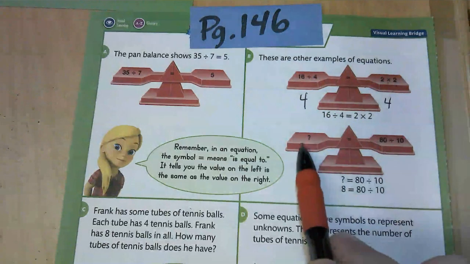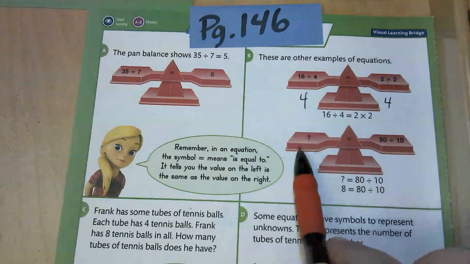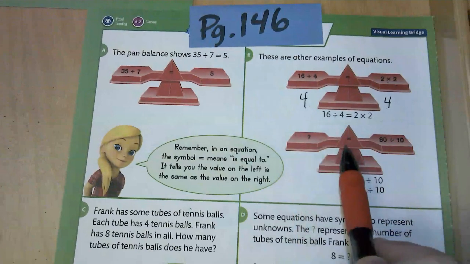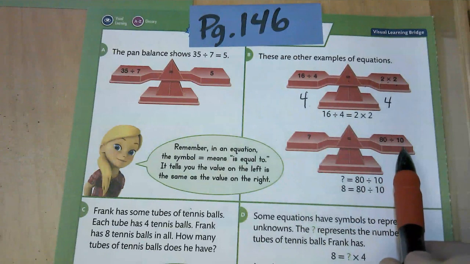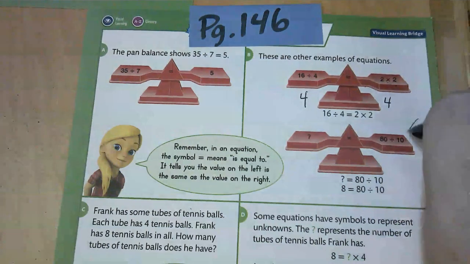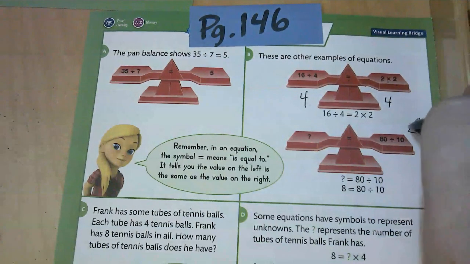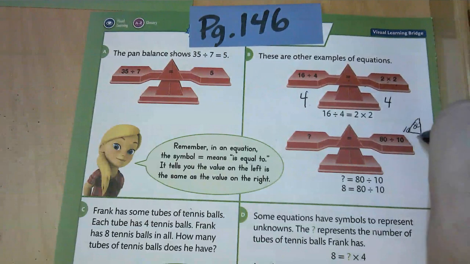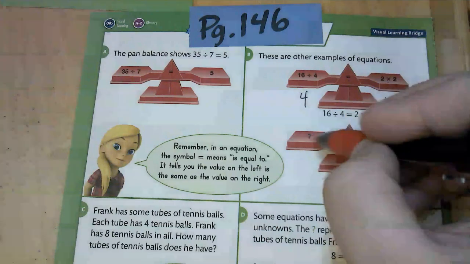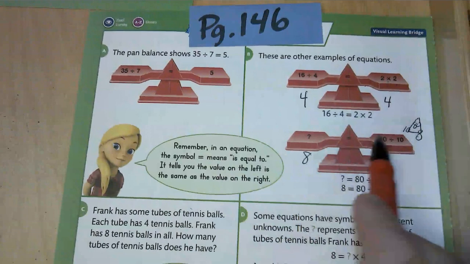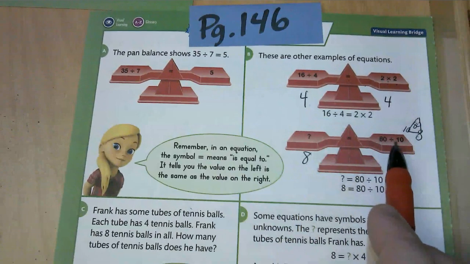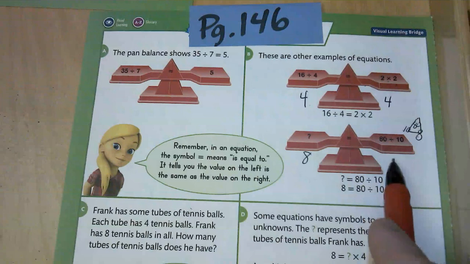So here we've got an unknown, so we don't know what this is. Something is equal to 80 divided by 10. Well, what's 80 divided by 10? If I use my fact triangle real quick, put my 80 on top and 10 over here, 10 times what gives me 80? Well, it's 8, right? Which means on this side, I can just write 8 because when we solve that, this equation comes out to be 8.